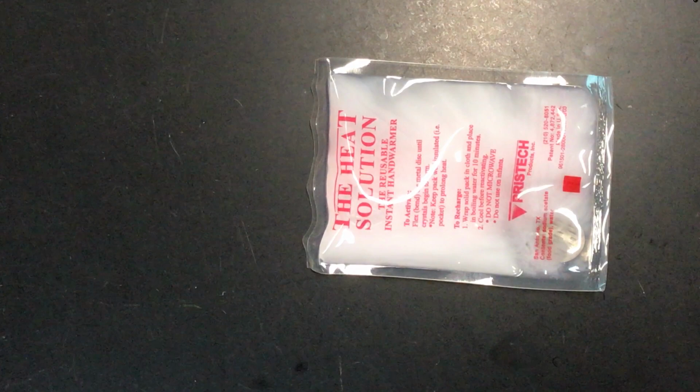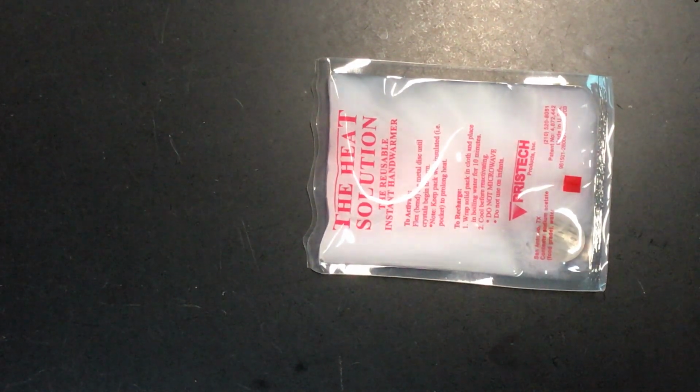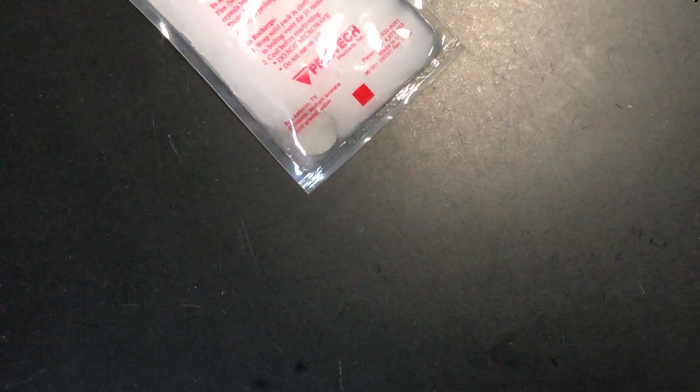Is this like the hand warmer? See, guys, it is a hand warmer. It's reusable. But for me to reuse this, this is a spontaneous process. For me to reuse this, I have to heat it, put energy back into it, and then cool it slowly. So it's spontaneous this way, and I have to add energy to go the other way.